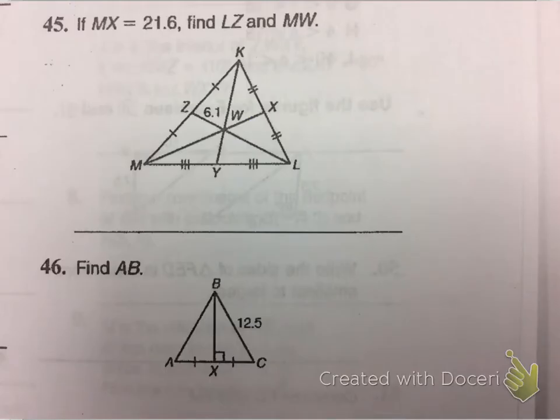So if you needed to see that a little bit larger, because apparently I didn't realize I had done that, again, double this, 12.2, add it together, that was 18.3. This was 21.6 divided by 3 gave me 7.2. That's right here. And then double that, 14.4, and that would give you the two answers you needed. Okay? Find AB.